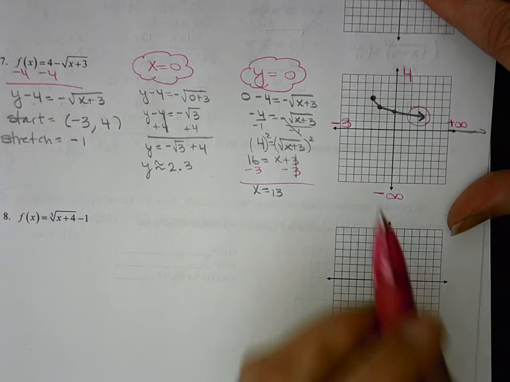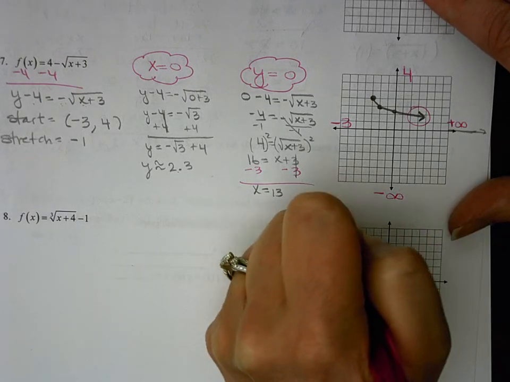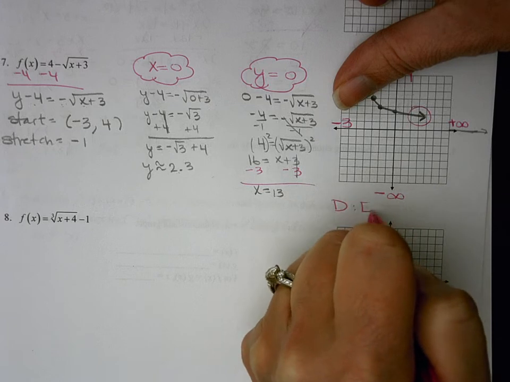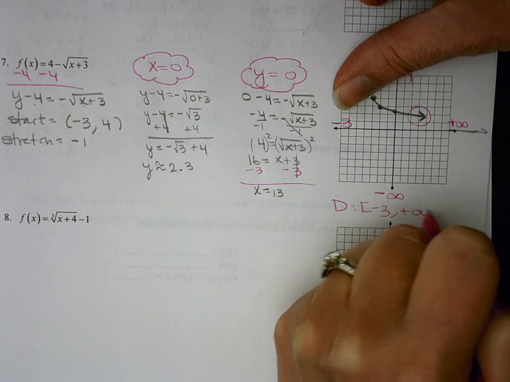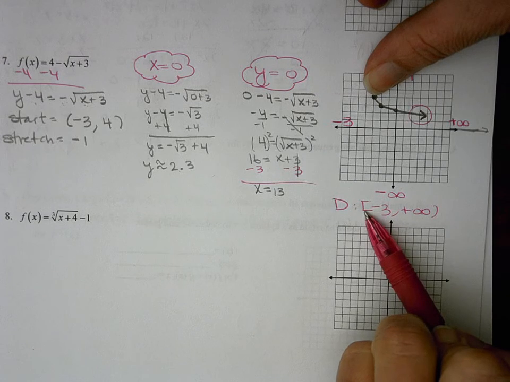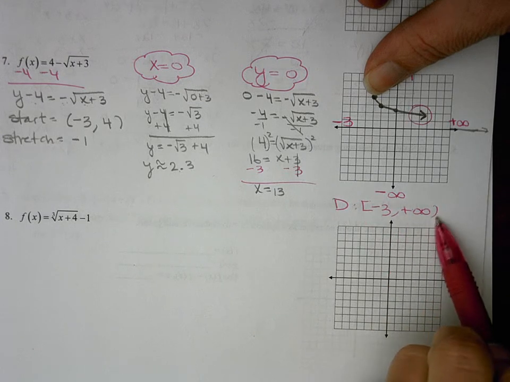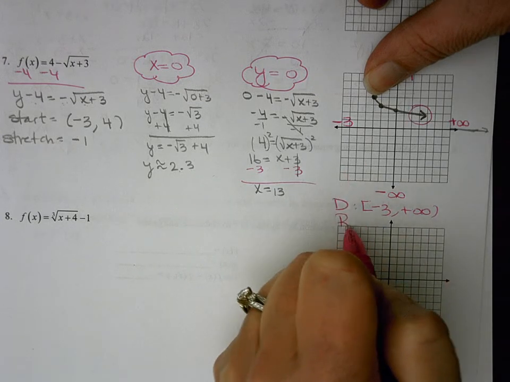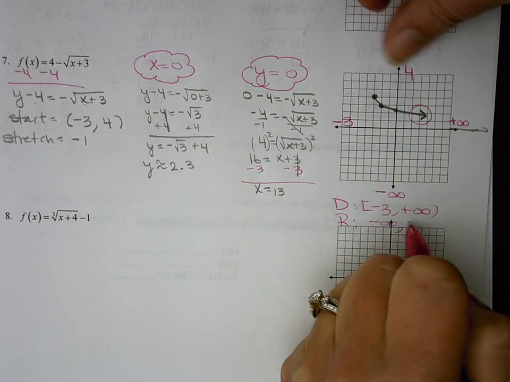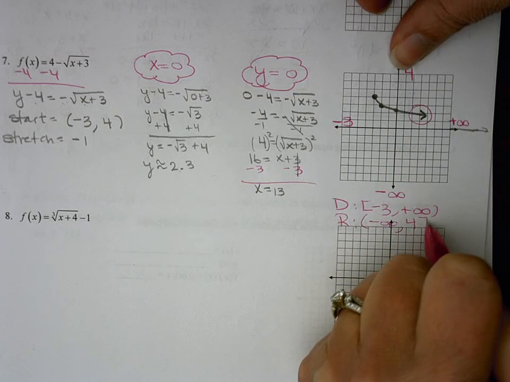So then my domain is going to be left, comma, right. And because it's a closed dot, I'm not using parentheses but brackets, and infinities always get parentheses. And then for my range, bottom, comma, top. So negative infinity, comma 4, open and closed.